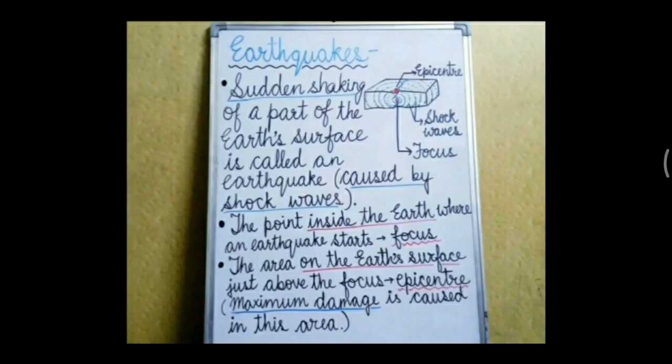Now, children, we are going to learn more about earthquakes. The sudden shaking of a part of the Earth's surface is called an earthquake and is caused by shock waves. The point inside the Earth where the earthquake starts is called the focus. The area on the Earth's surface just above the focus is the epicenter. Maximum damage is caused in this area only.